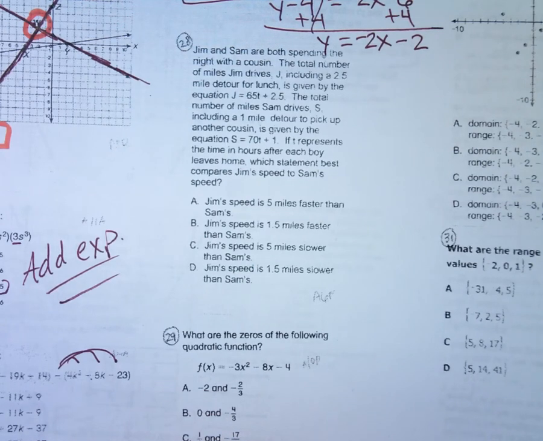The total number of miles Sam drives, S, including a 1-mile detour to pick up another cousin, is given by the equation 70t plus 1. If t represents the time in hours after each boy leaves home, which statement best compares Jim's speed to Sam's speed? I'm going to let you read through it for a moment, think about it, and yes, we will draw on it.